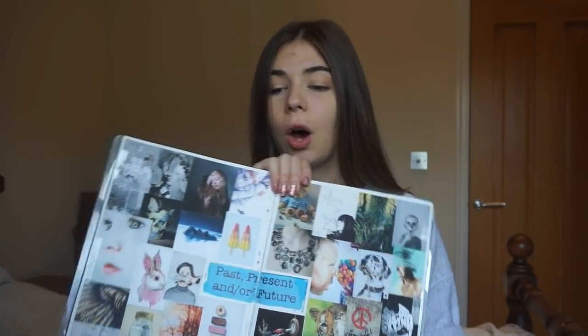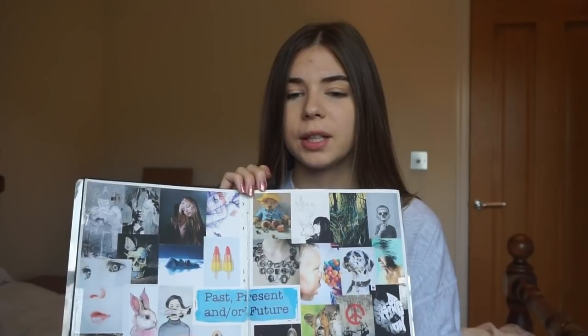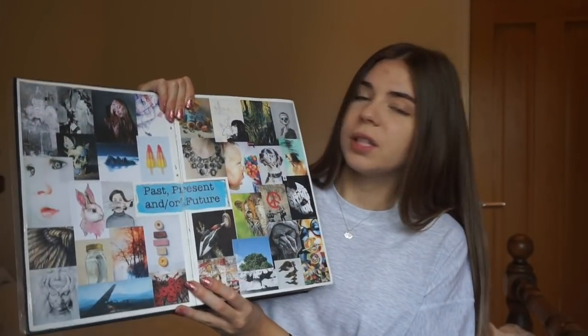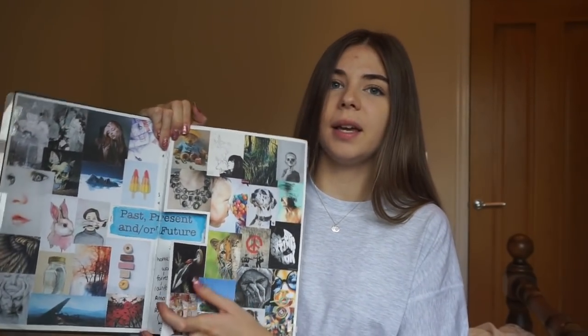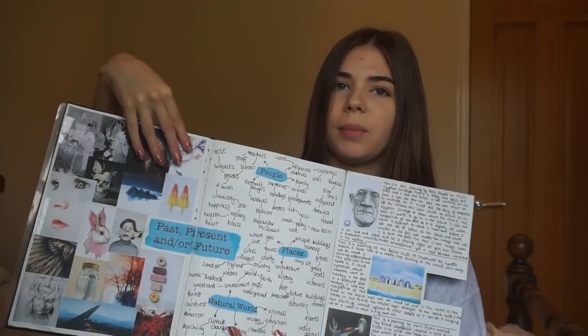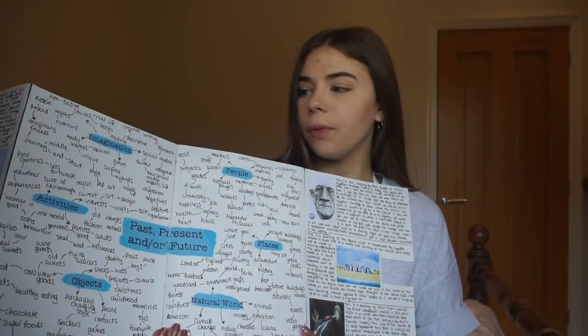I have shown the whole of this book in one of my previous videos, so if you haven't seen that then I'll link it down below. So this was my exam GCSE book. I've just got past, present and or future in the middle. I've got loads and loads of images that I think could link to the theme somehow, and then under here I've just got a massive mind map spider diagram type thing, and I've just got loads of different ideas rolling.